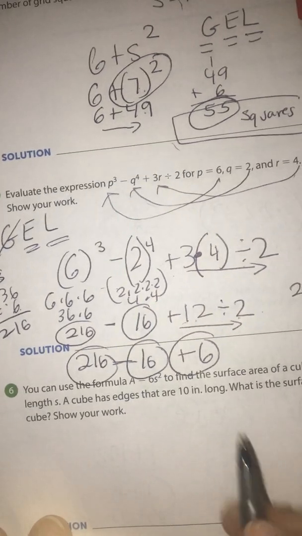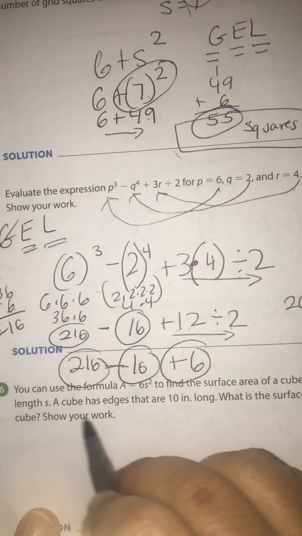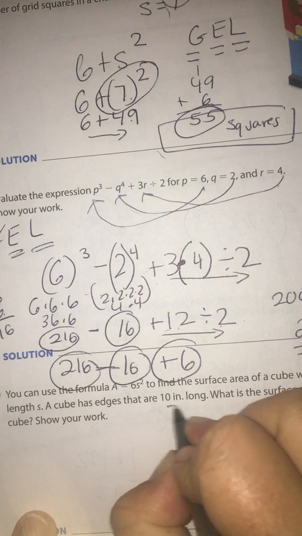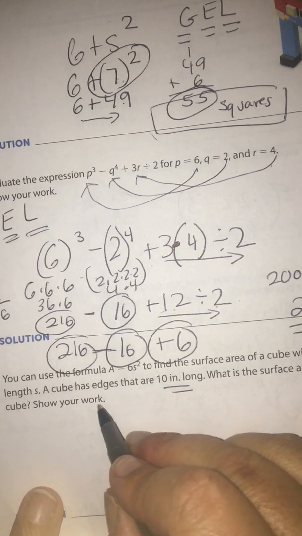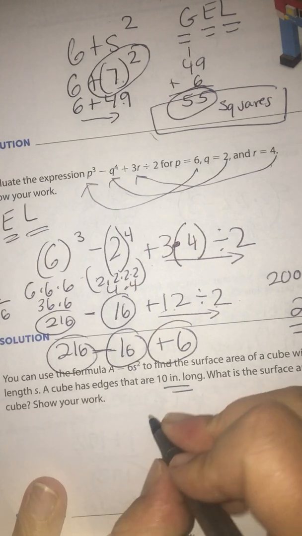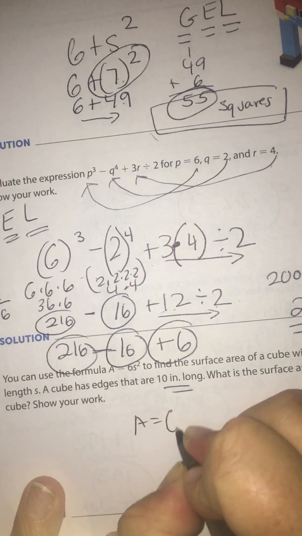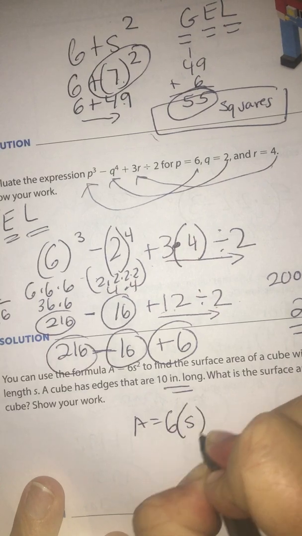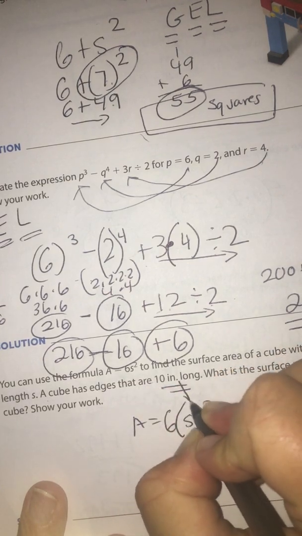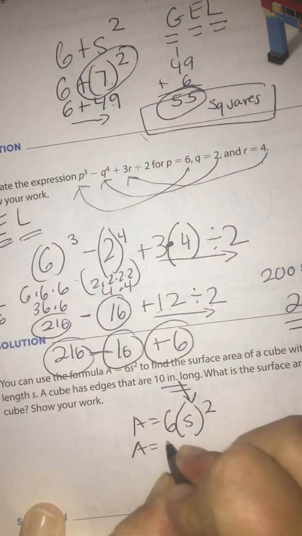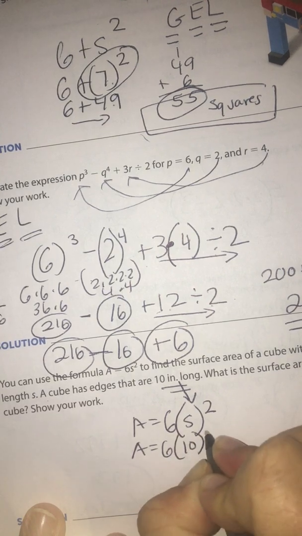You can use the formula A equals 6s squared to find the surface area of a cube. We already knew that. If the edges are 10 inches long, basically you're telling me that s equals 10, so area equals 6s squared, where the edge length is s. But now you're saying that the edge length is 10. So I'm writing A equals 6 times 10 squared.